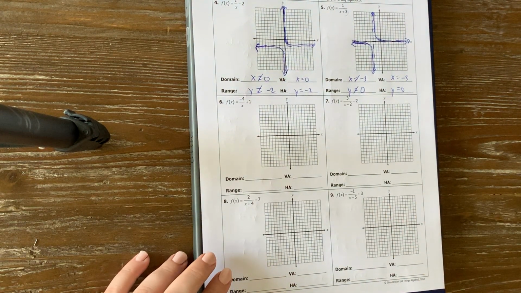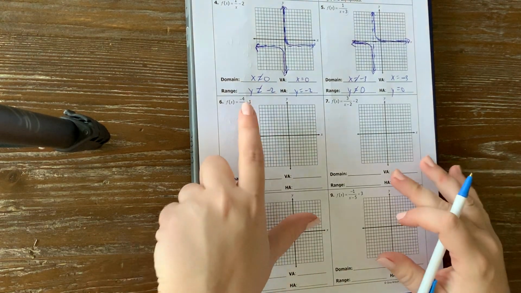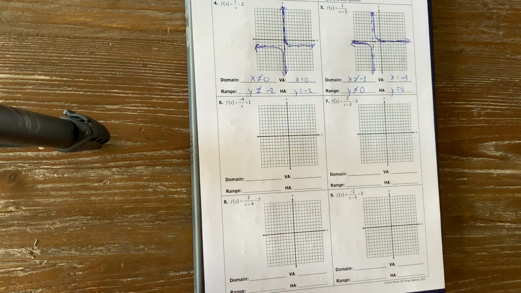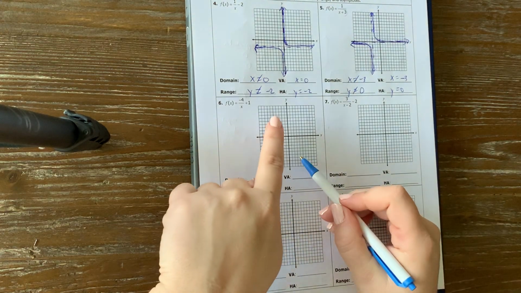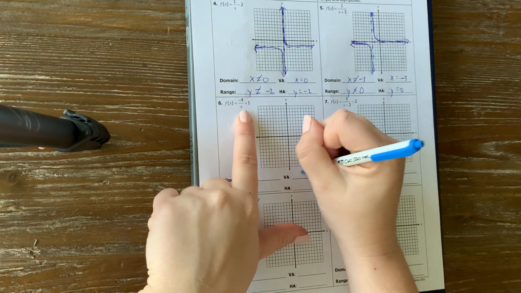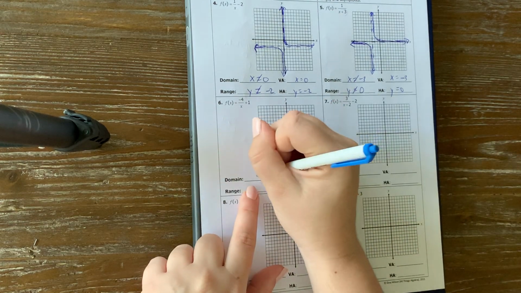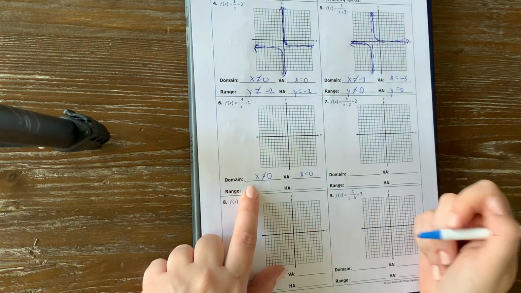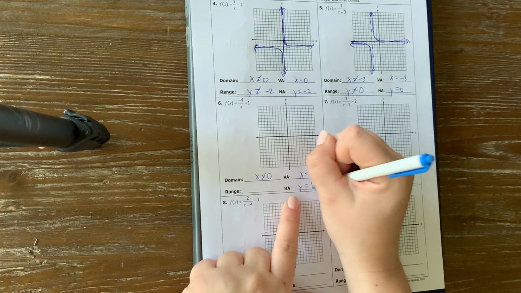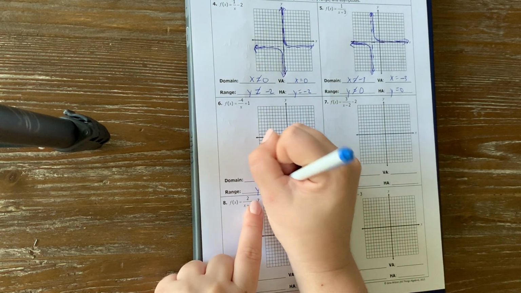Okay, all right, number 6. This one you probably want to figure out exactly what the points are, because it is going to change. We're going to have a vertical stretch on this because it's a 4, and it's also a reflection, so that means it's going to be in these 2 boxes right here. Our vertical asymptote is x equals 0, so our domain does not equal 0. Our horizontal asymptote is y equals 1, so our range is y does not equal 1.